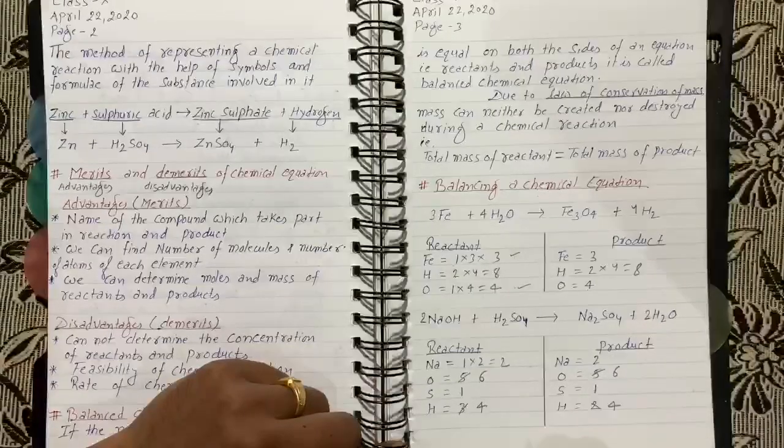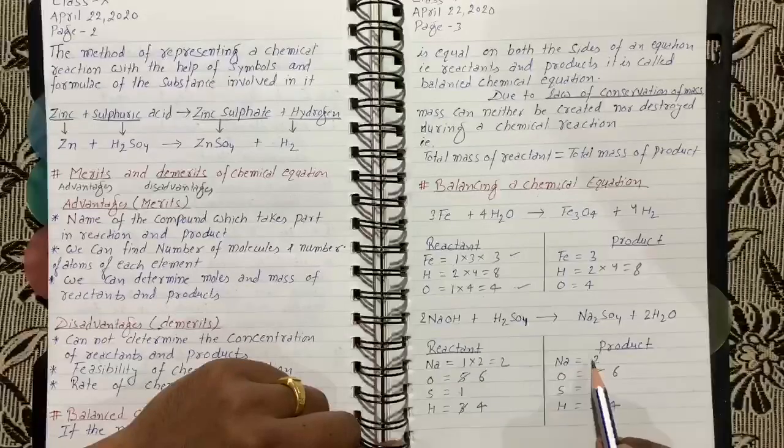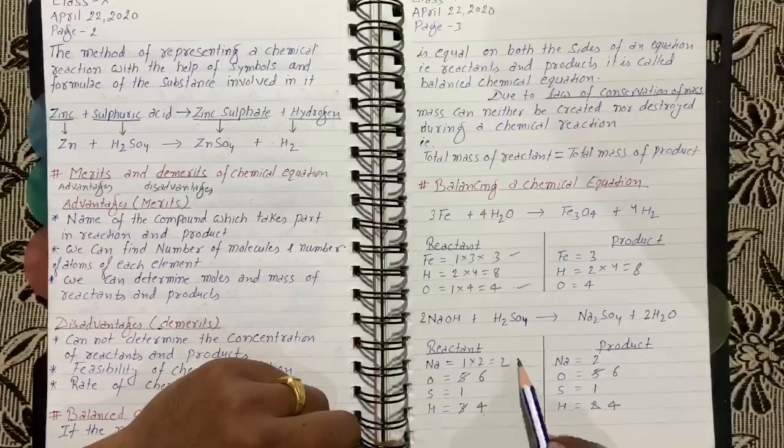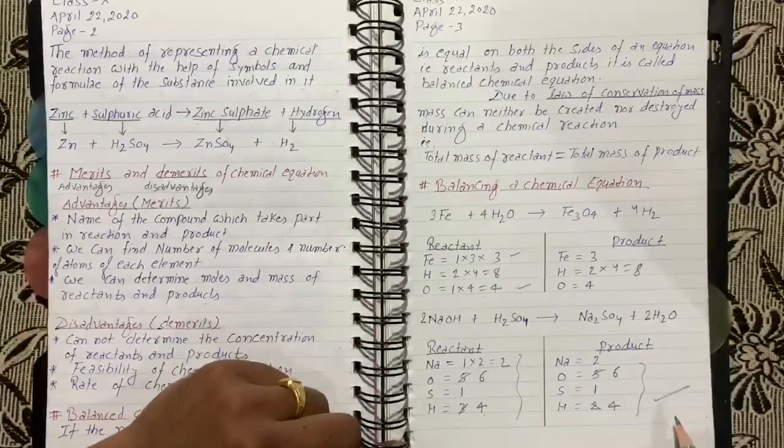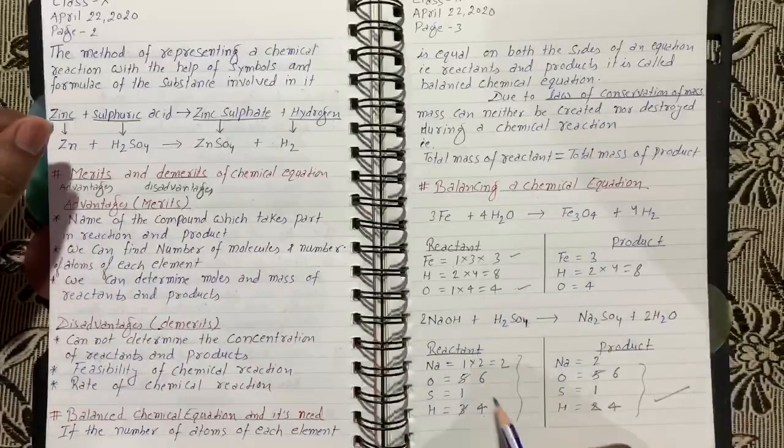Now you see what the changes are. Sodium 2, 2. Okay. Oxygen 6, 6. Okay. Sulfur 1, 1. Okay. Hydrogen 4 and 4. Okay. Now all the reactant side and all the product side are equal. So we can say this reaction has been balanced.